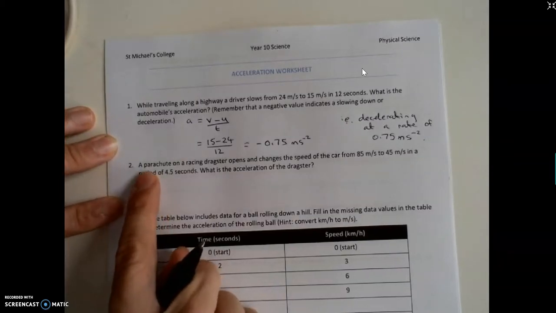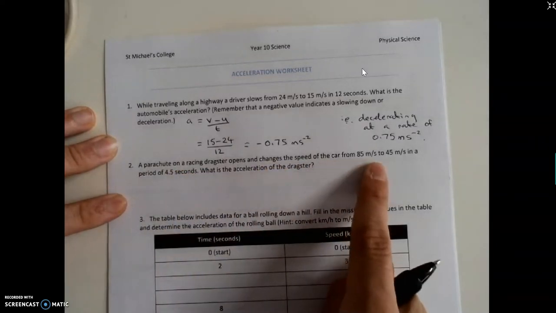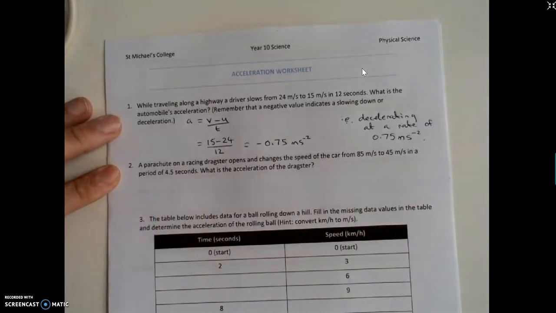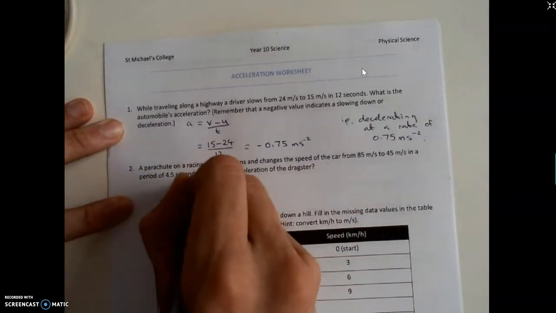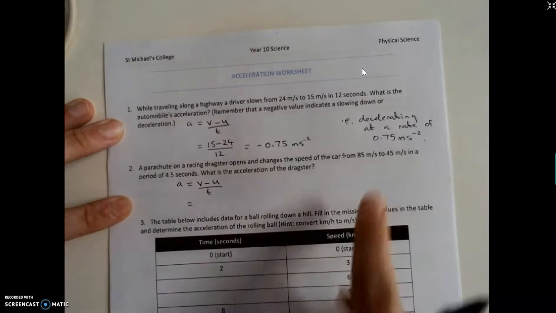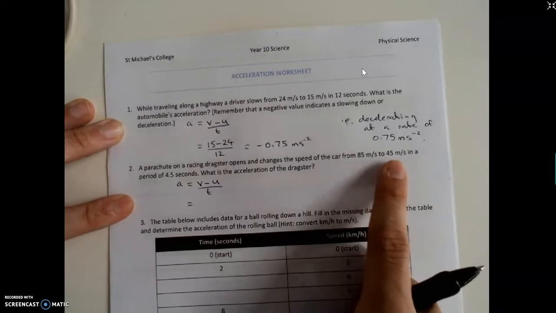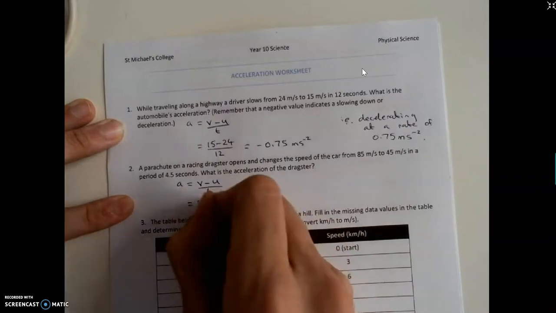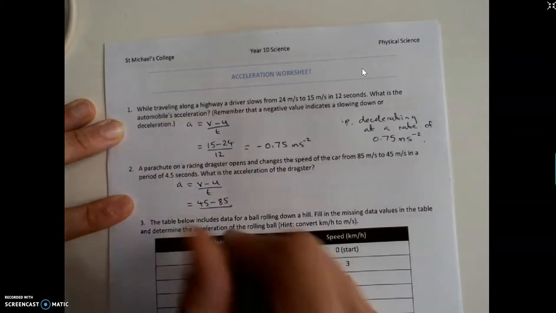Alright, next one. A parachute on a racing dragster opens and changes the speed of the car from 85 meters per second to 45 meters per second in a period of 4.5 seconds. What's the acceleration? So we're using that same formula again. Acceleration is equal to final velocity minus initial velocity over time. In this situation, it went from 85 to 45. So its final velocity, again, is the 45, minus the initial velocity, which is 85, over the time taken, which is 4.5 seconds.